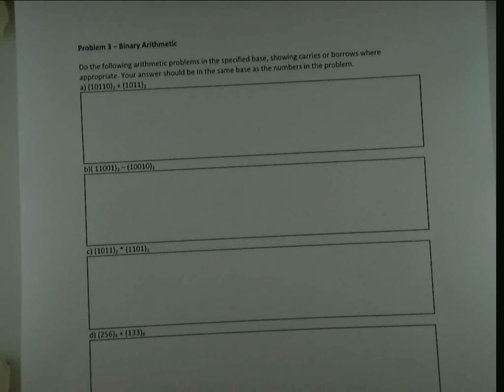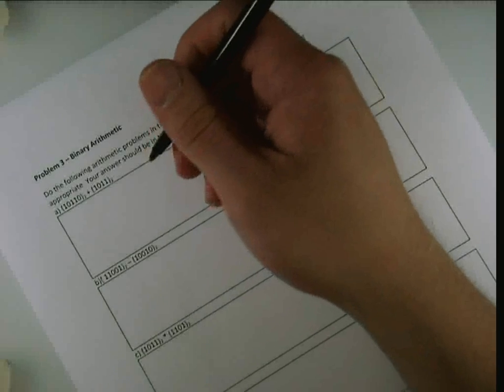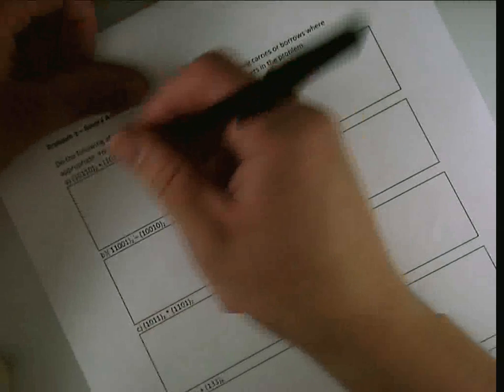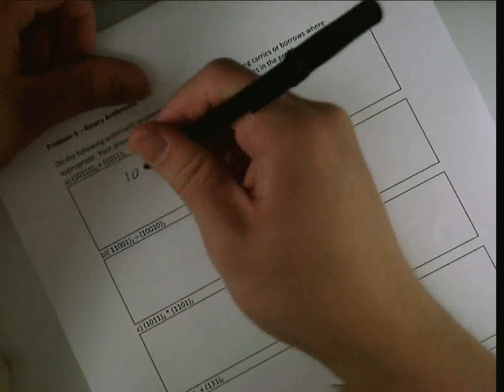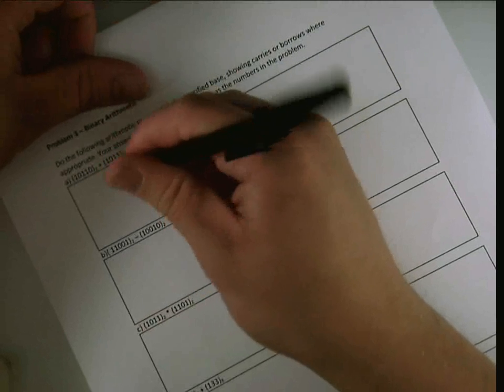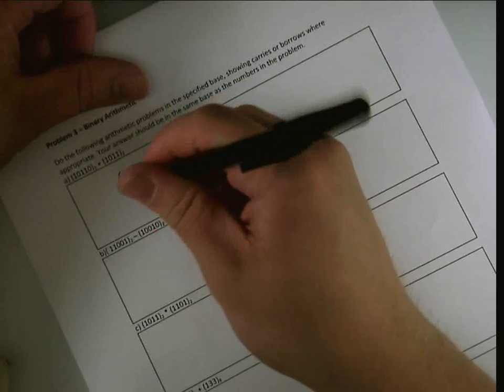And now we will begin solving problem number 3 on problem set 1. Here we basically just have a series of binary arithmetic as well as octal and hex arithmetic. For this first problem, it's just straightforward binary addition. We're just going to do it very similarly to how we would solve addition in decimal.